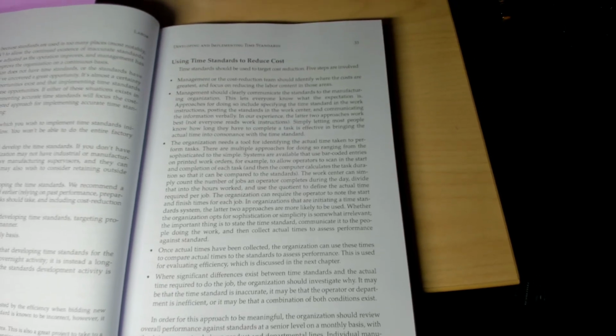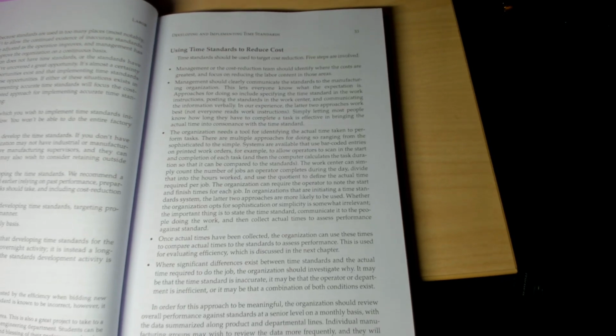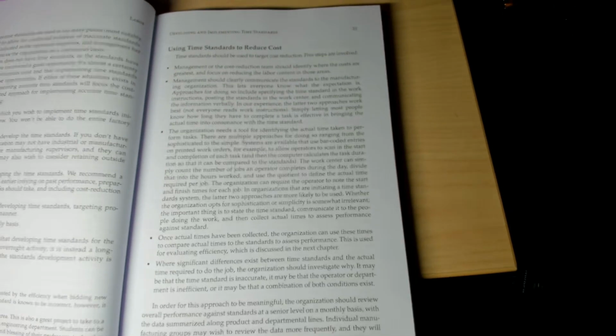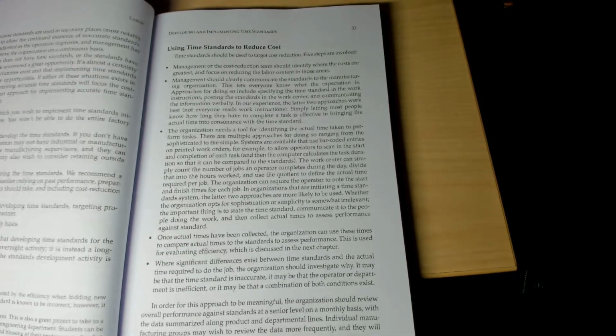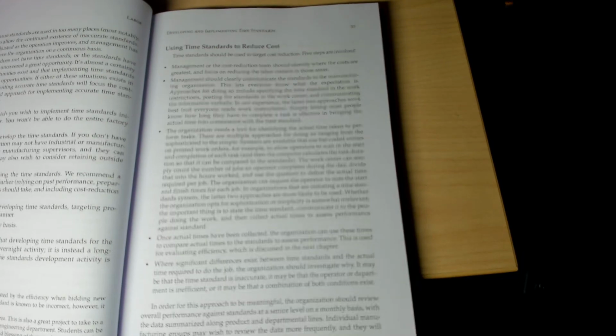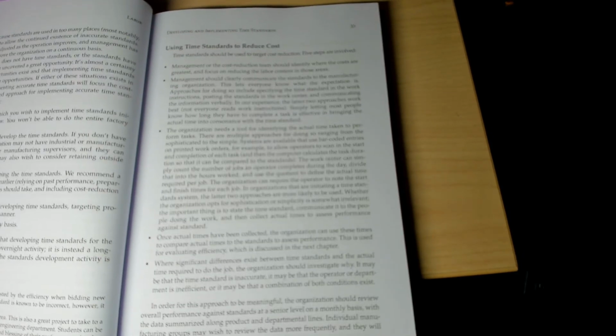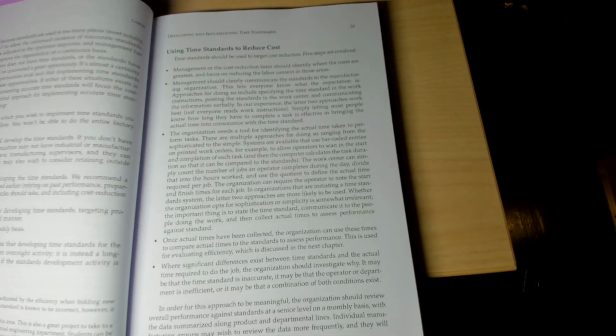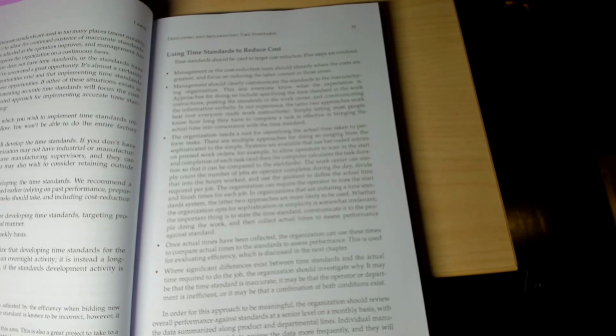Using time standards to reduce cost. Time standards should be used to target cost reduction. Five steps are involved. Management or the cost reduction team should identify where the costs are greatest and focus on reducing the labor content in those areas. Management should clearly communicate the standards to the manufacturing organization. This lets everyone know what the expectation is.